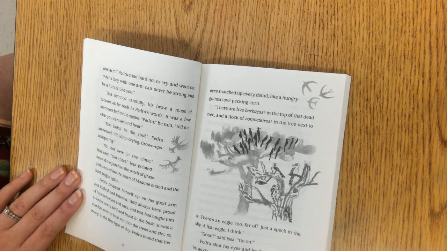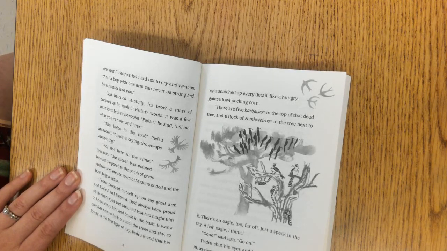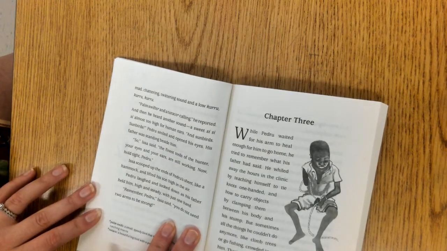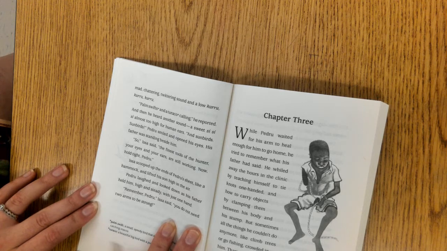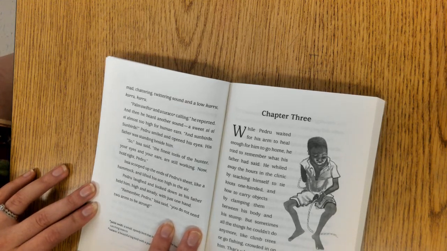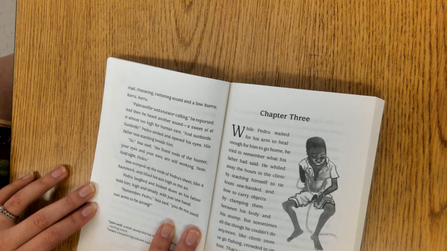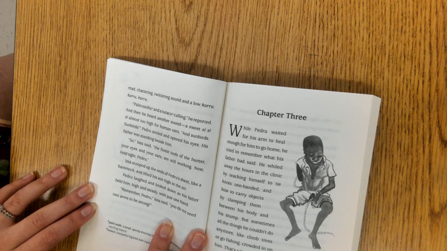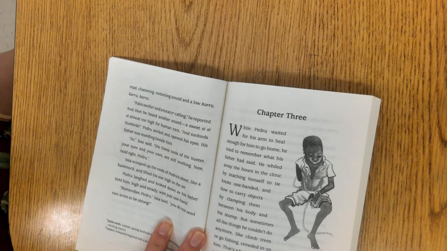Pedro shut his eyes and let the sounds trickle in, as clear as the first rains after the dry season. A mad, twittering sound and a low curr, curr, curr. "Palm swifts and a turco calling," he reported, and then he heard another sound, a sweet see, almost too high for human ears. "And sunbirds," Pedro smiled and opened his eyes.